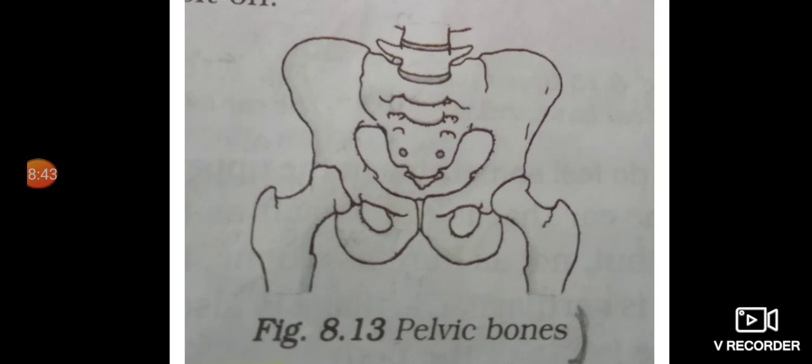The hip bone is formed by the fusion of three bones. One is ilium. When you go to high school, you will learn all these things. Ilium and ischium, pubis. The hip bones together with a tail part of the spine form a large bony structure called the pelvis. Okay. So this is another main part of the human skeleton.